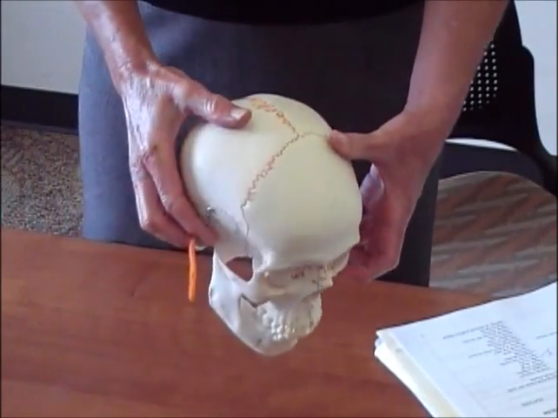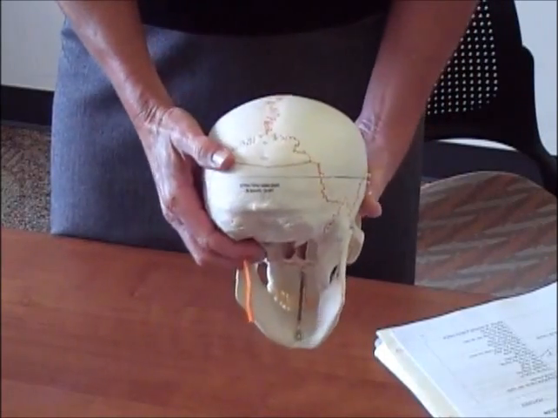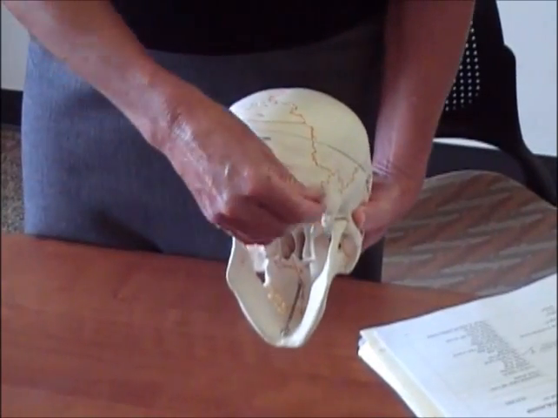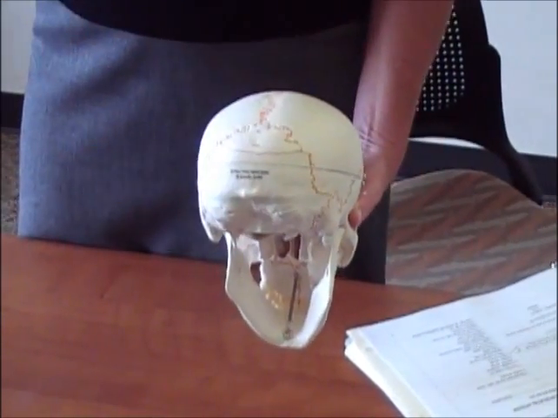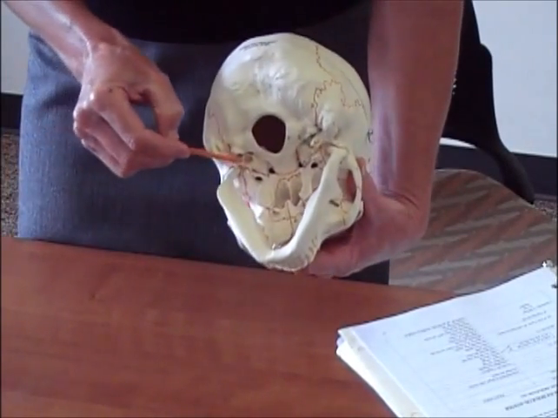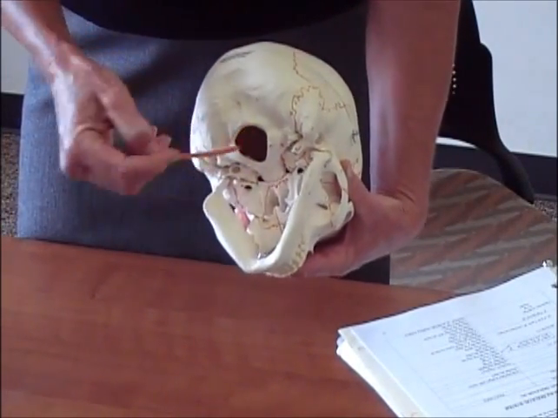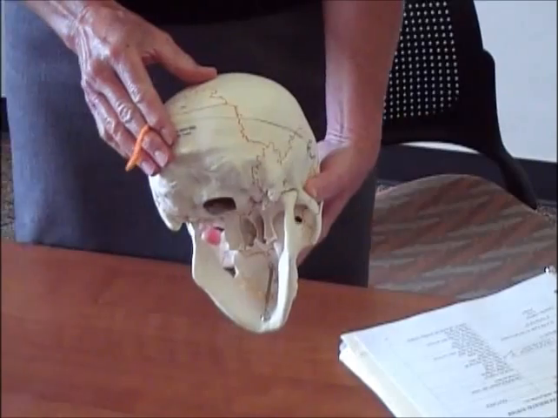The next bone you want to talk about is the occipital bone. So if we turn it around backwards here, you're going to see the occipital bone. Remember, it covers the back of your head, but then it goes way underneath here, and it brings in this big hole. So let's start naming some parts on this that you need to know.